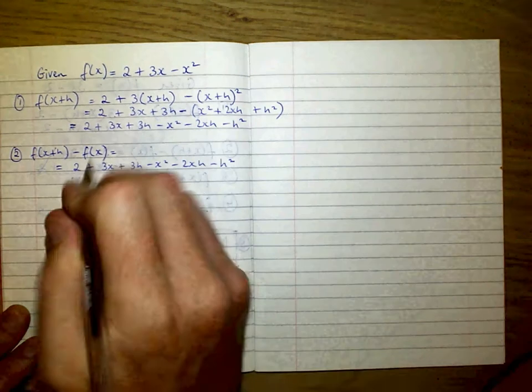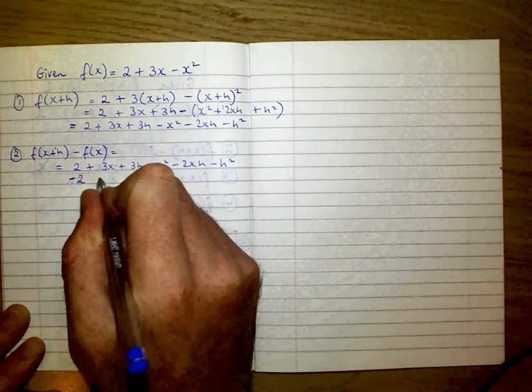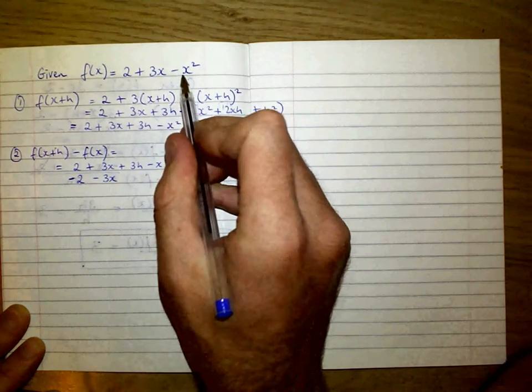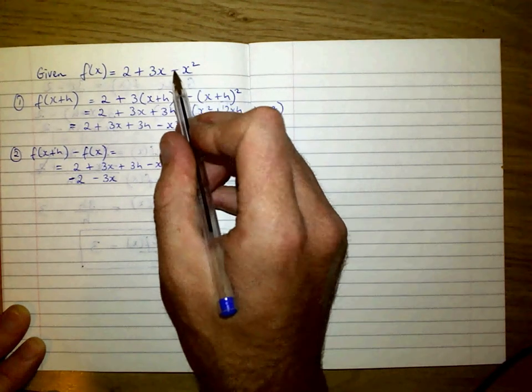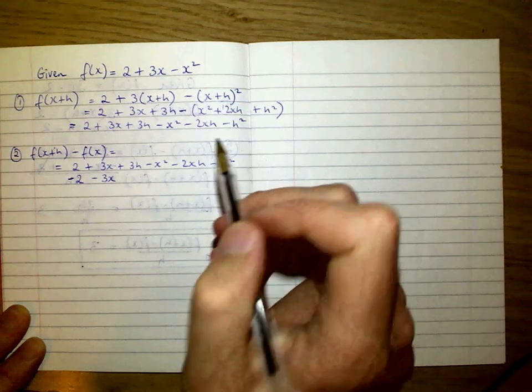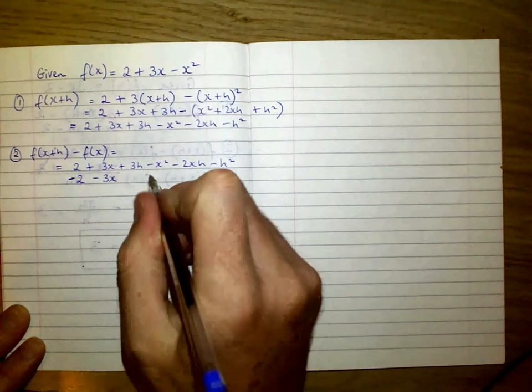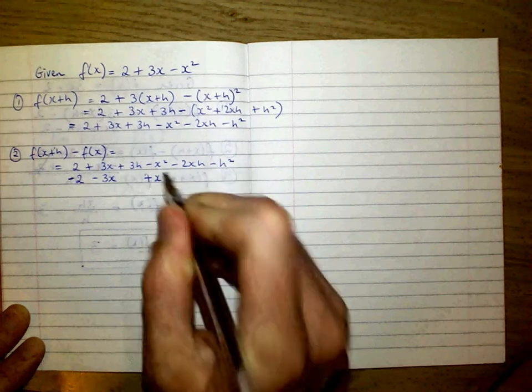So you're taking away 2, you're taking away 3x, and you're taking away x. You're taking away minus x squared.